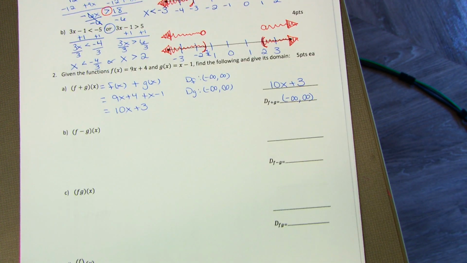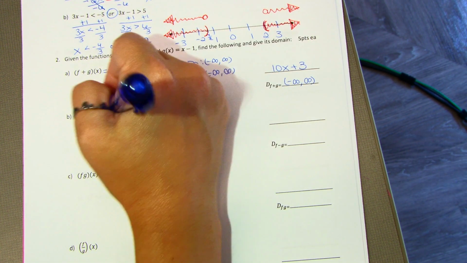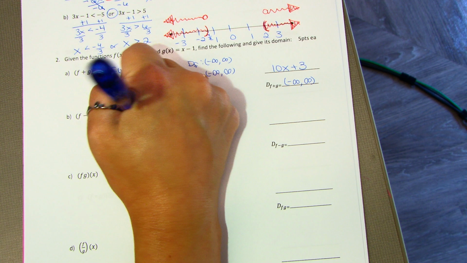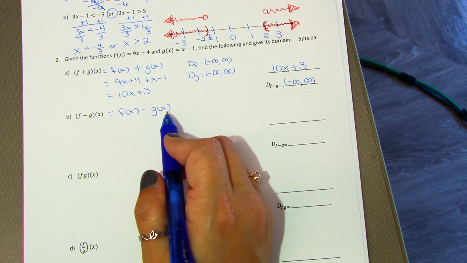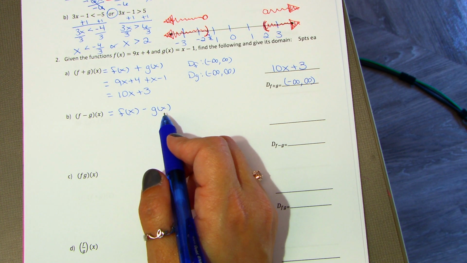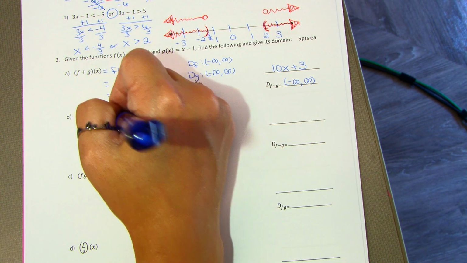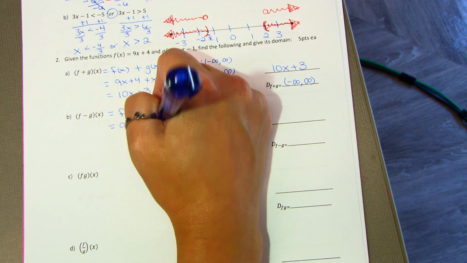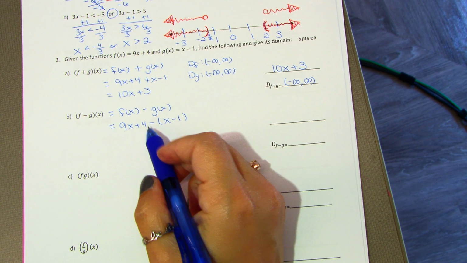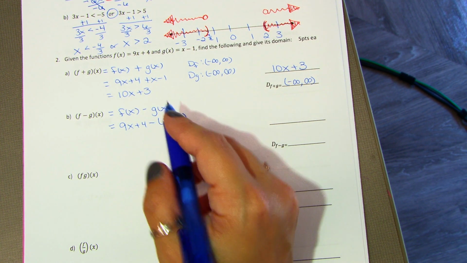All right, with subtraction, we do have to be a little bit careful, because when I subtract my g of x function, that negative is applied to everything in my g of x function. It's not just to the first term of my g of x function. And so when I write it out this time, I'm going to make sure and put parentheses around my g of x function. That way I remember to distribute the negative inside, because that negative is going to go to the x and the negative goes to the -1.